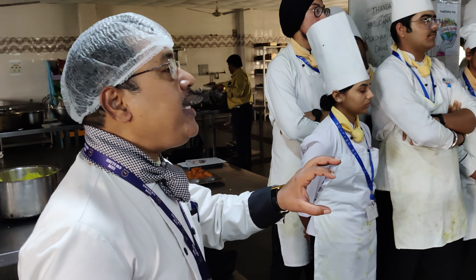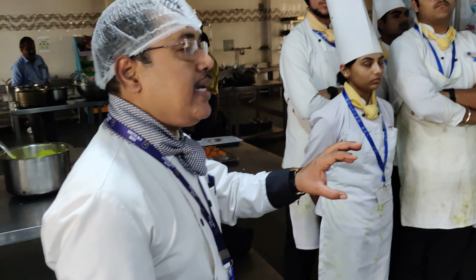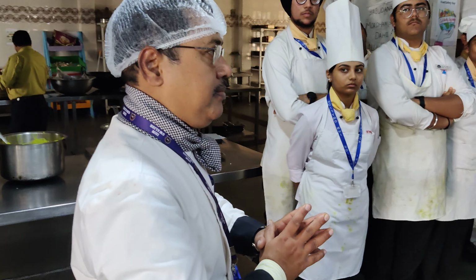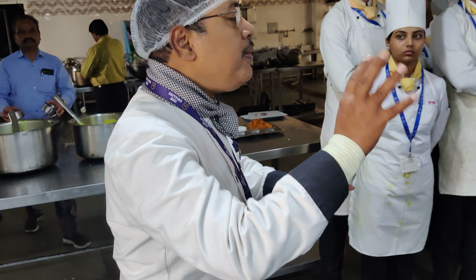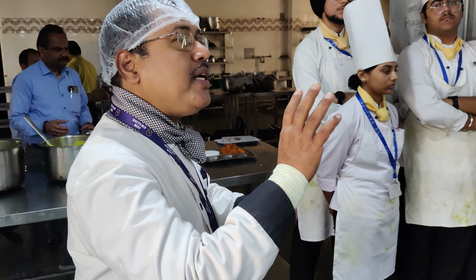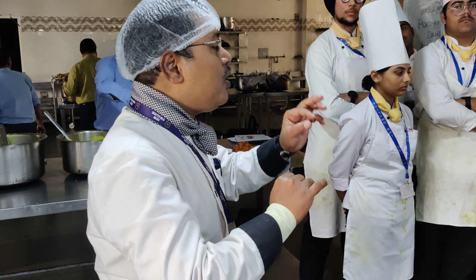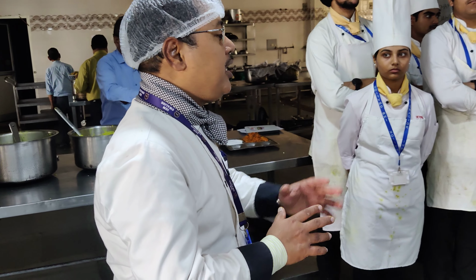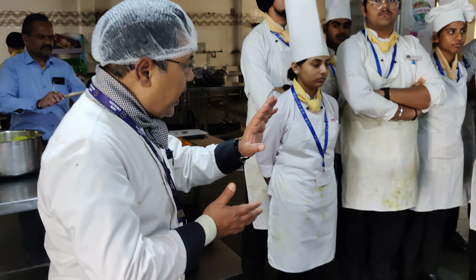Now this is not carrying the texture of kheer. It is carrying the texture of some sort of curry or paste. It's a texture mismanagement. If the texture is not managed in a proper manner, your cookery is invalid. Point to be noted. Otherwise, color-wise not bad.